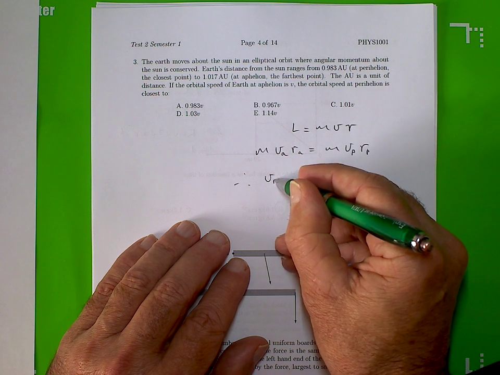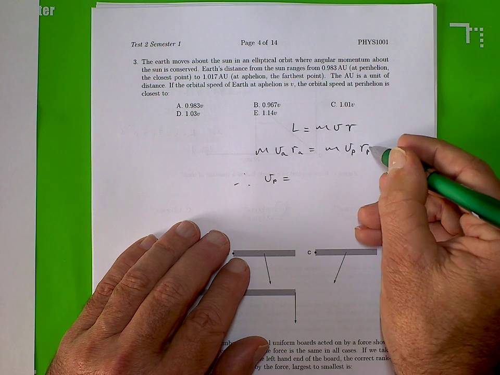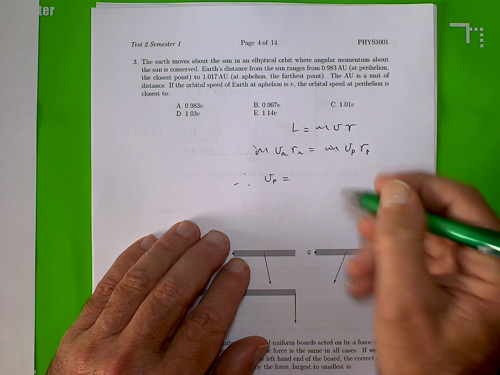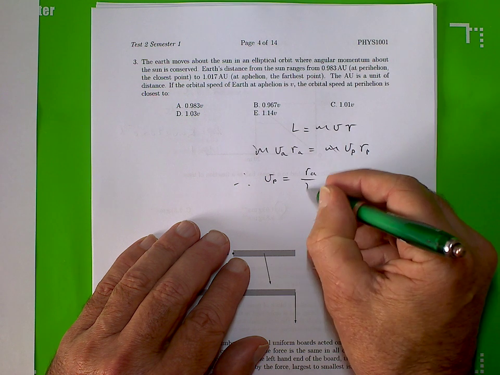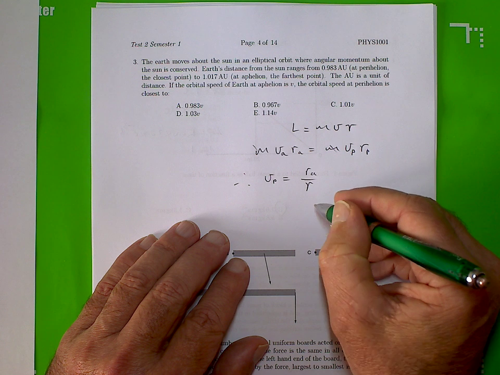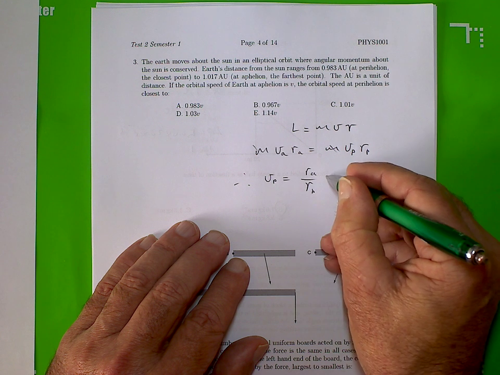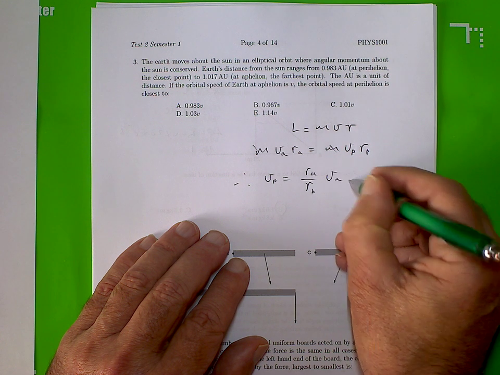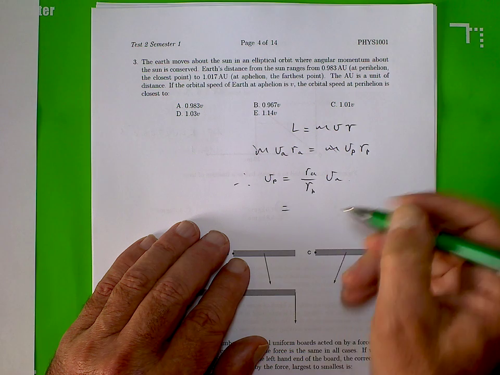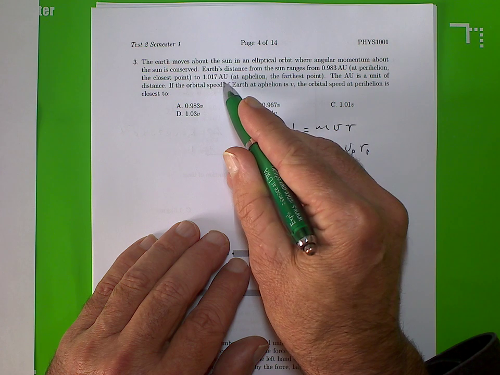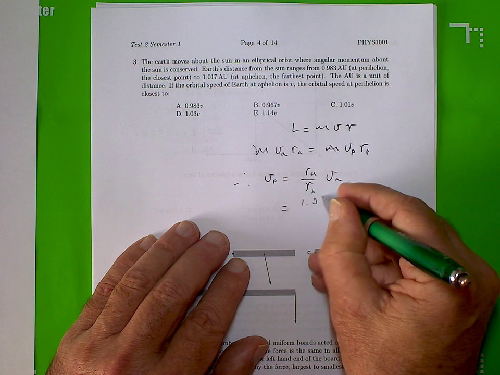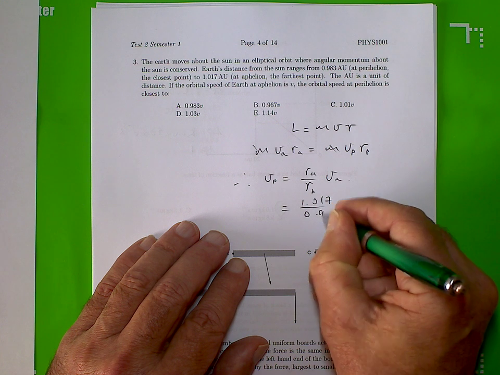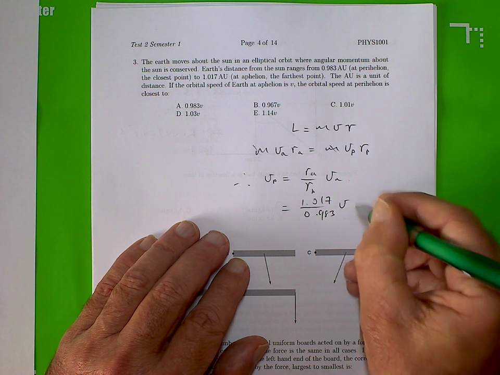So V at perihelion is equal to, masses cancel, r_a over r_p times V at aphelion. So it's 1.017 over 0.983 times V.